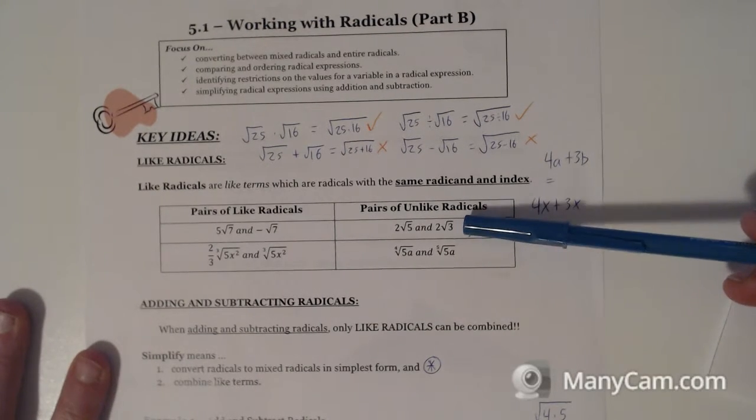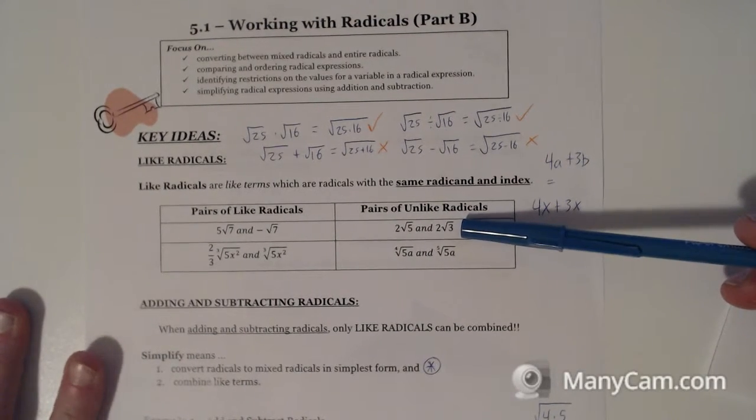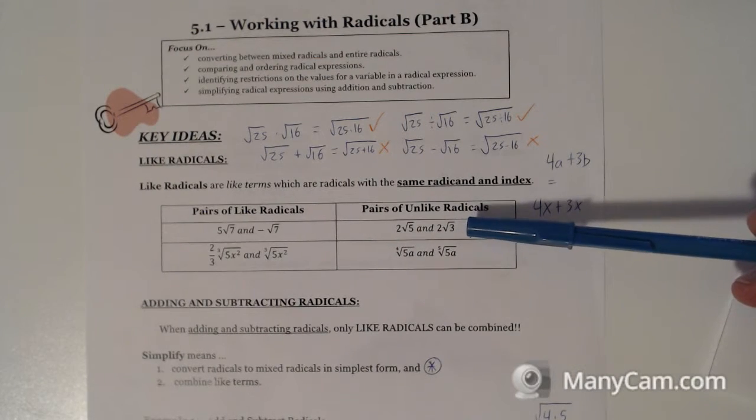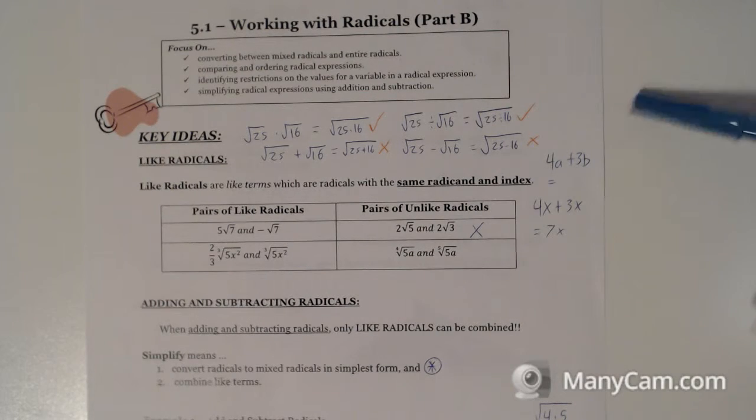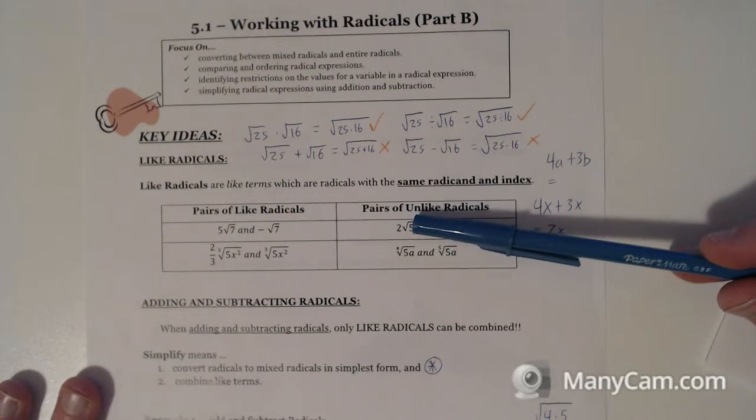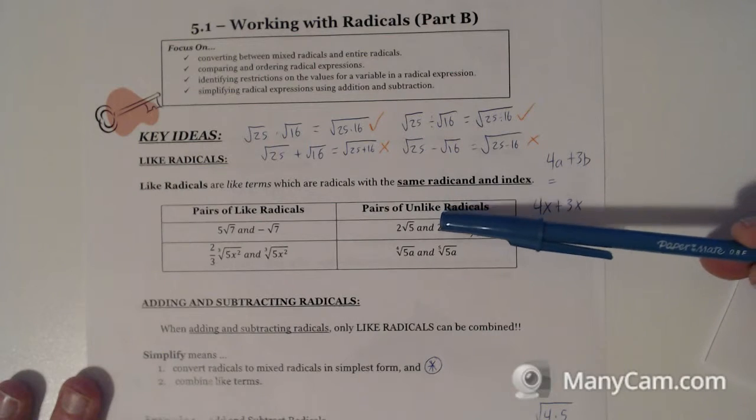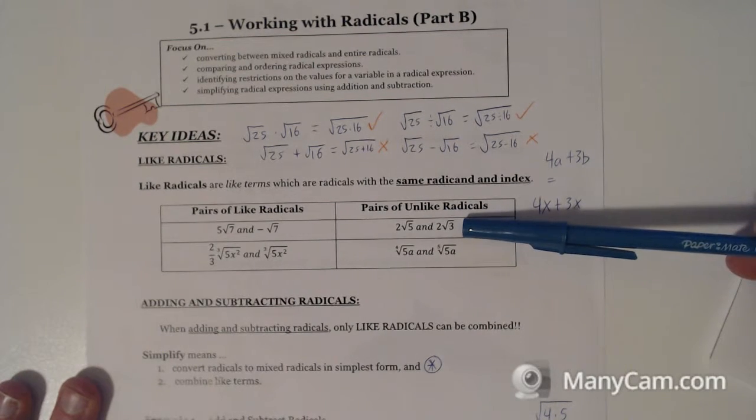But you cannot do anything at all with these two guys. And this is the real kicker. This is the one. Everybody sees this on the test the first time, and they think, oh, I should be able to simplify this more. My teacher's not going to be happy if I just leave it 2 root 5 plus 2 root 3. There must be something else I can do. But you can't. This one's just no good. It's done. You cannot go any further with it. That's like saying I have 2 bags of marbles and I also have 2 bags of candy.